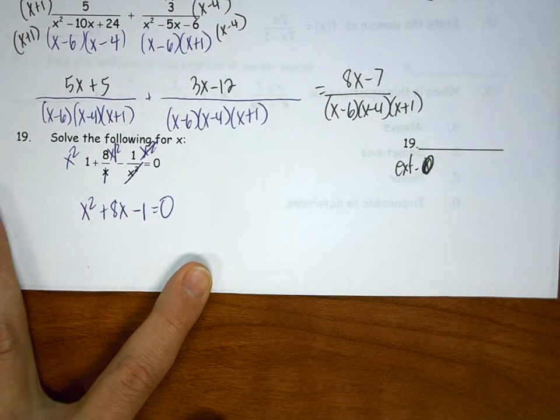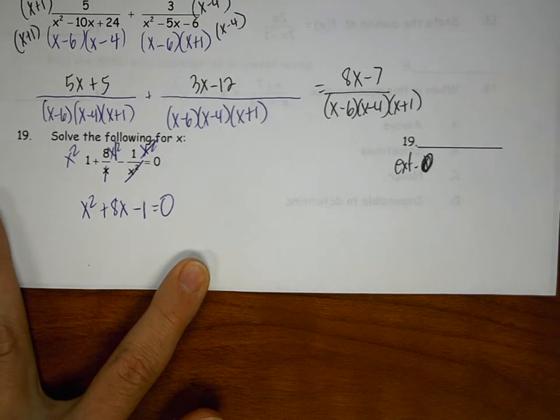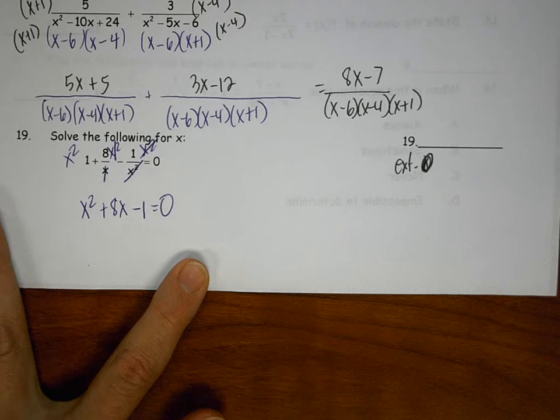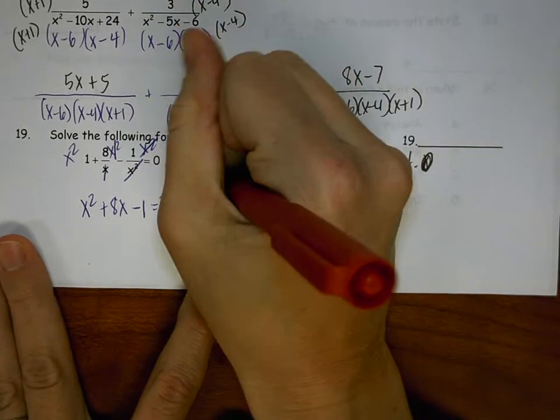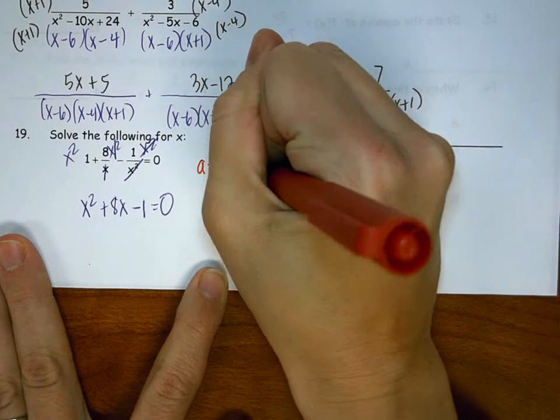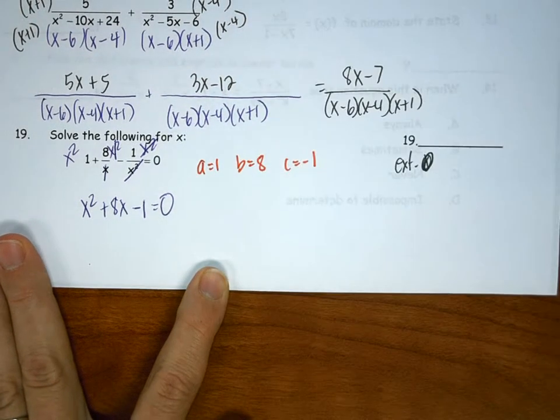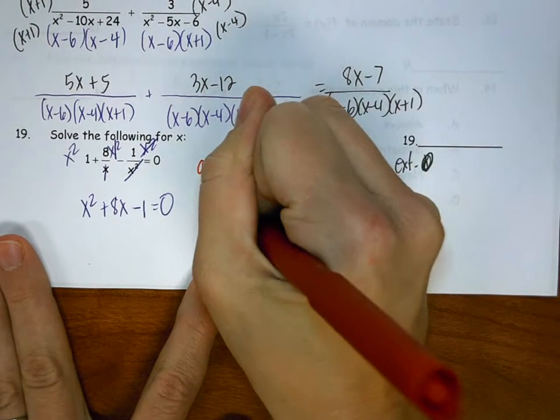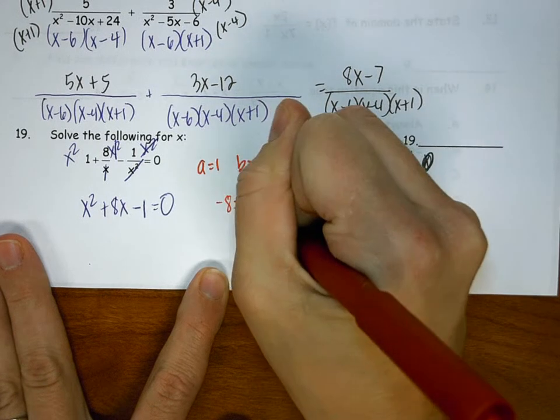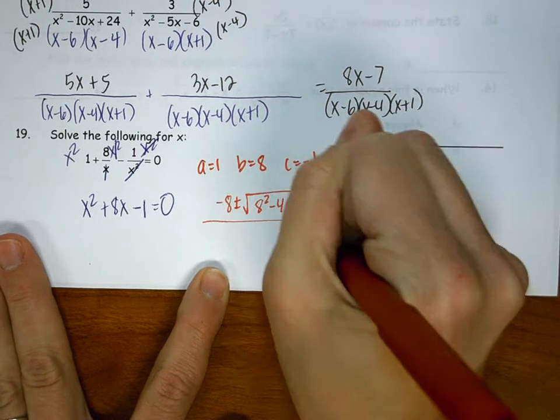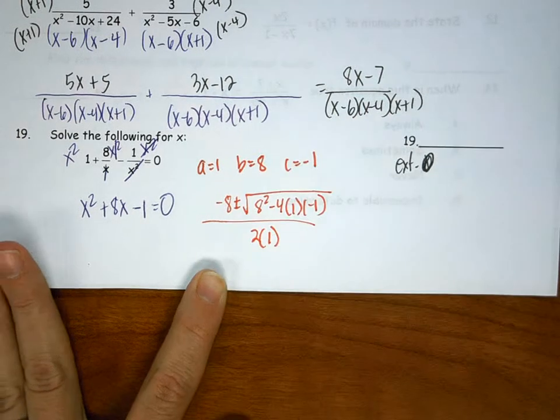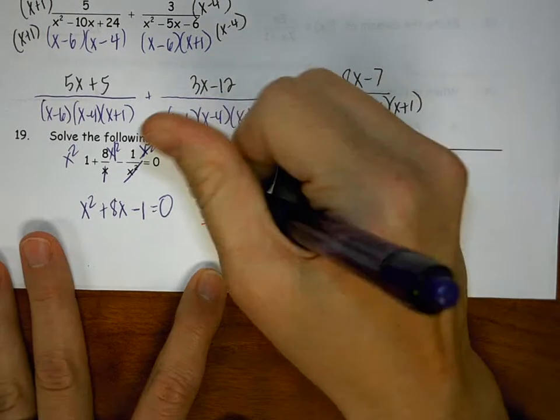The only way to factor this is by quadratic formula. Nothing will multiply to be 1 and add to be 8. Okay, so a is 1, b is 8, c is negative 1. So we have negative 8 plus or minus the square root of 8 squared minus 4 times 1 times negative 1, all over 2 times 1. 8 squared is 64.